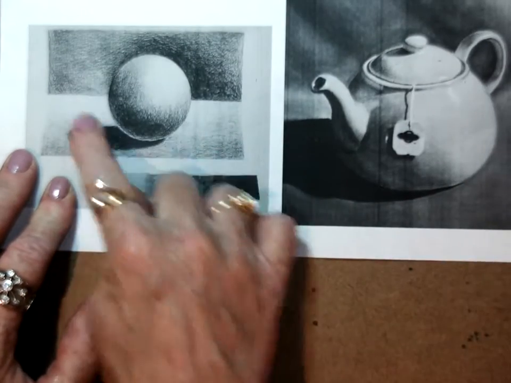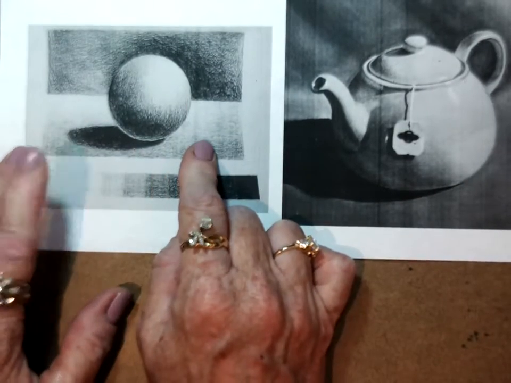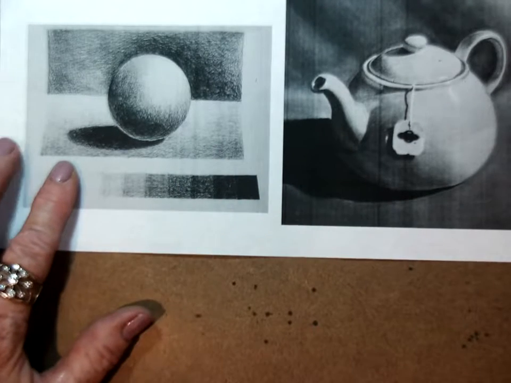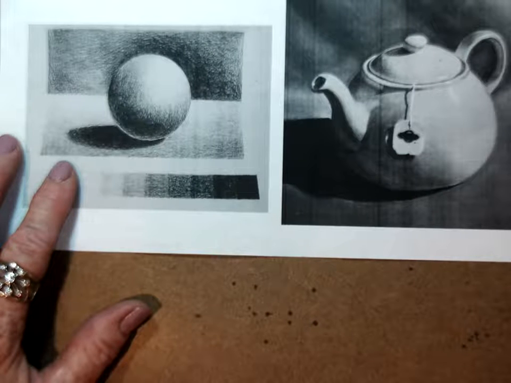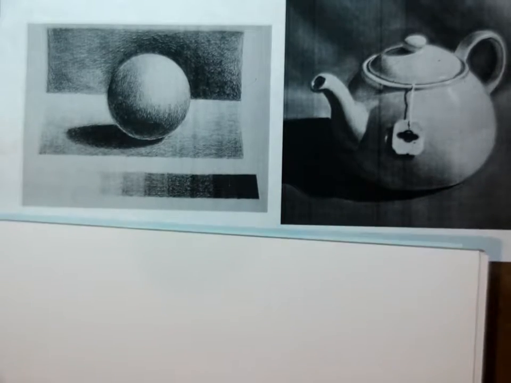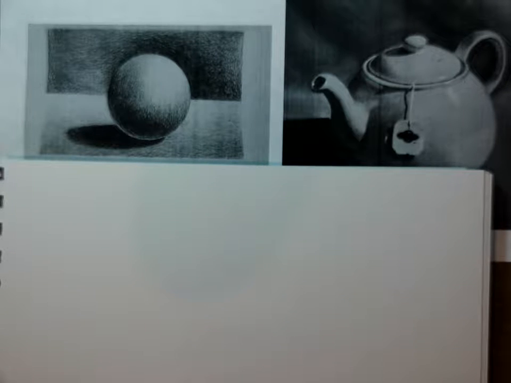But I want us to work on this, and we're going to do it in pencil. You can come back and try it in pointillism. You can try it in whatever you want. I'm going to use my sketchbook. I'm just going to put it up right under here. If you want to make it the same size as that, you can, or it can be slightly different.